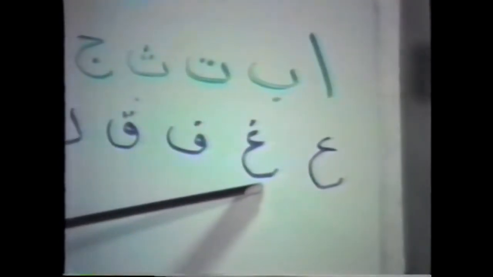And this is Saad, a heavy S. This is Dad, a heavy D. And this is Ta, a heavy T. This is Dha. You stick your tongue out. Dha. A heavy Z with sticking your tongue out. This is the letter Ain. Ain. Represented by A apostrophe A. This is Ghain. The French R.